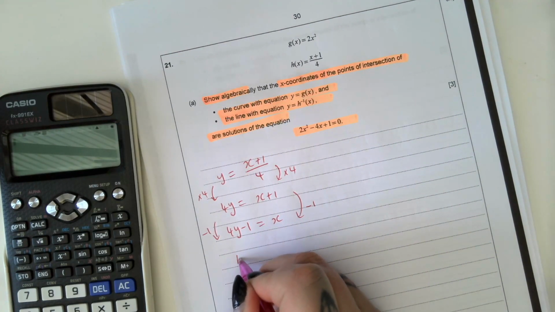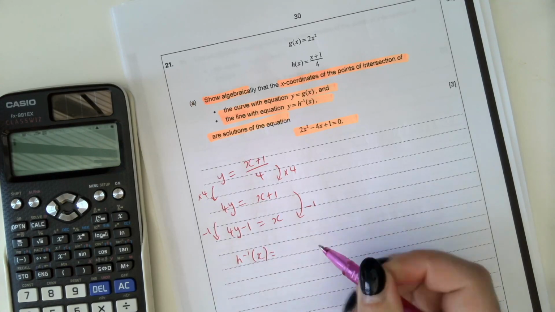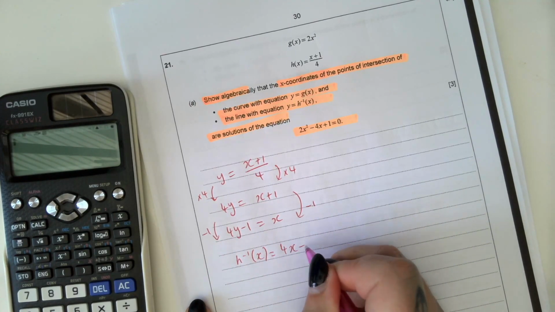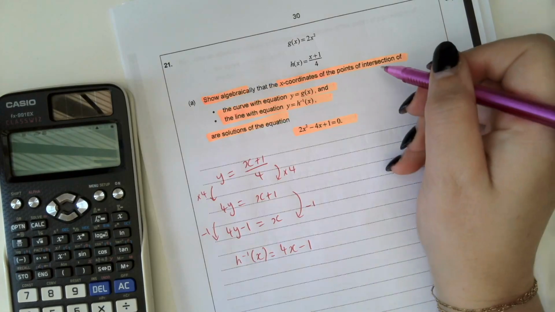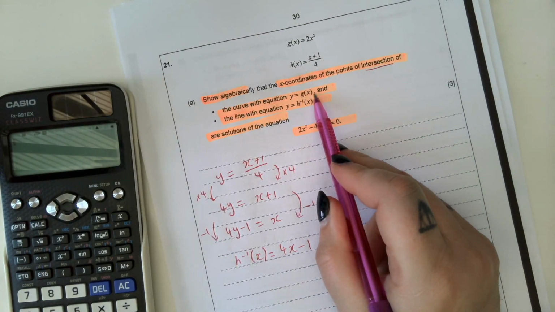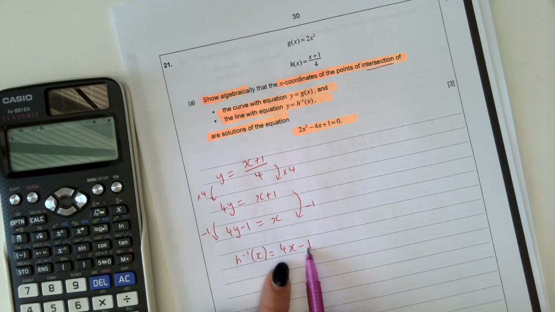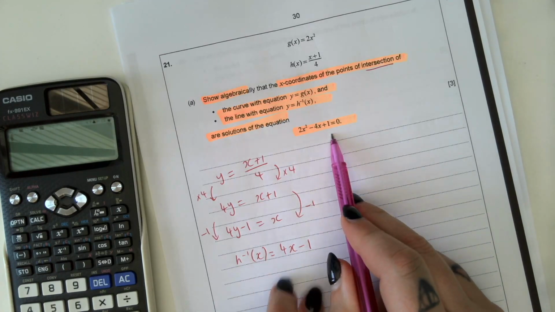So x becomes my inverse function notation and y becomes x. So that's the first starting point. Now we're showing algebraically that the coordinates of the points of intersection of y equals g of x and y equals the inverse function of h of x are solutions to this equation.